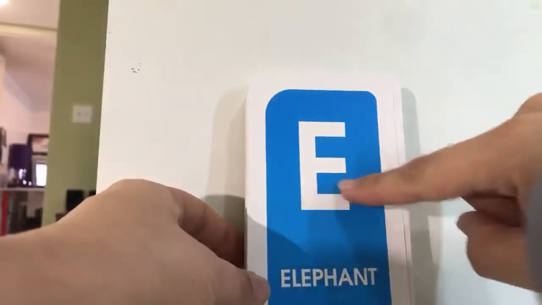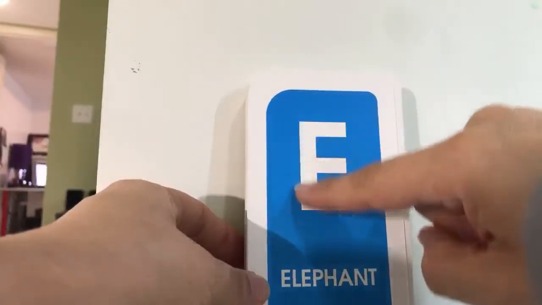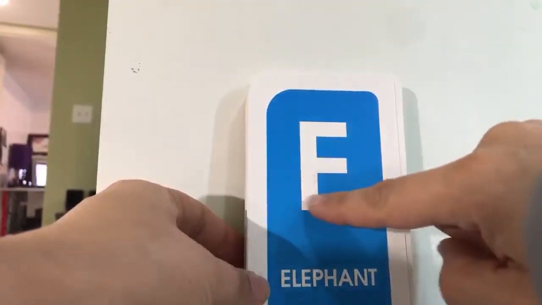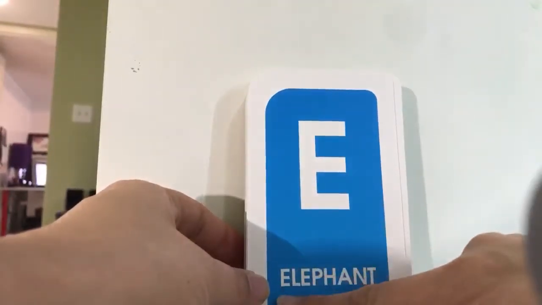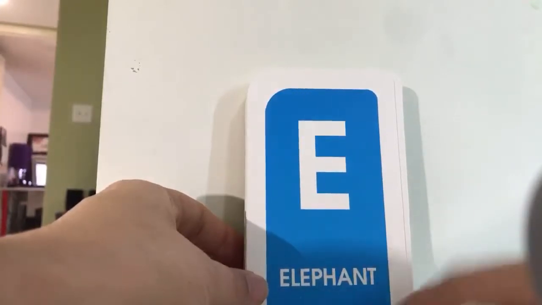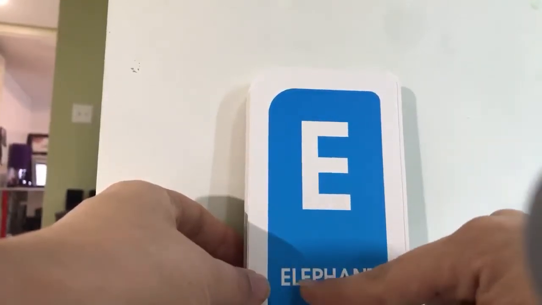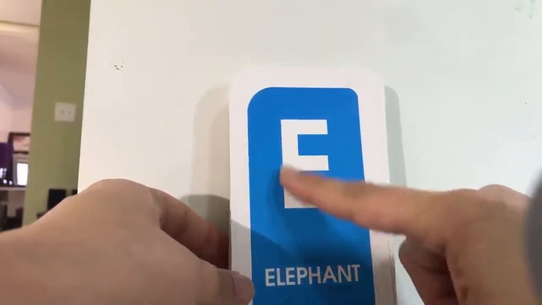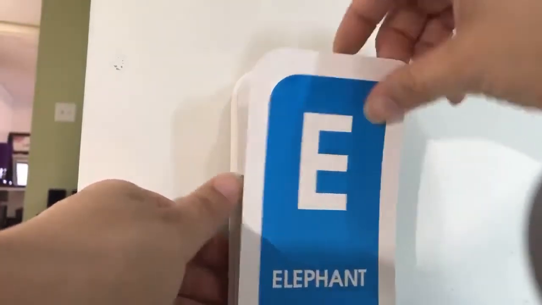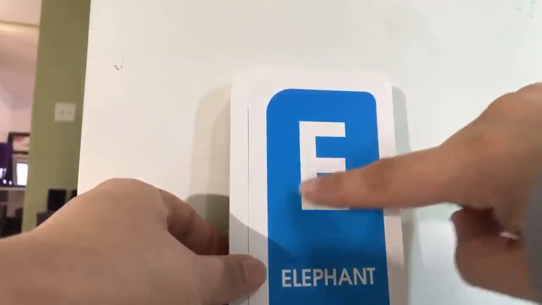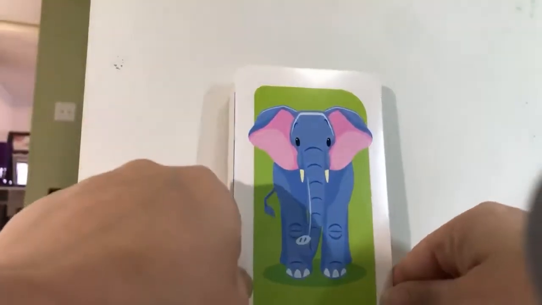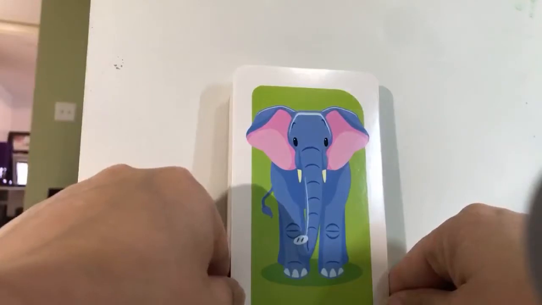E, this is big capital E. Straight stick, 1, 2, 3 lines across. Elephant. You can see elephant has 2 letter E's. Oh my goodness, look at that big, tall elephant.